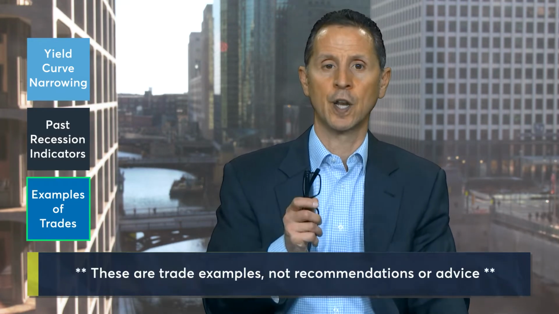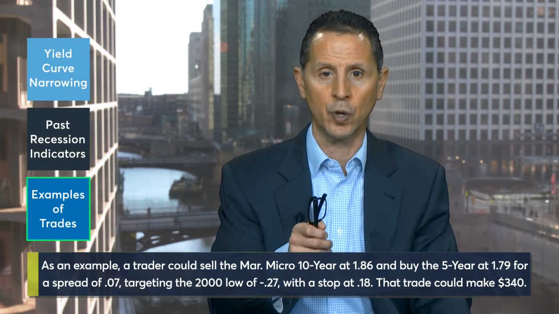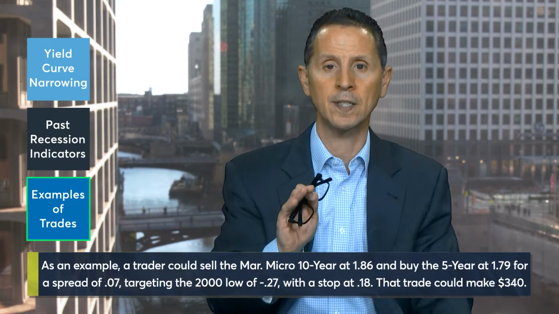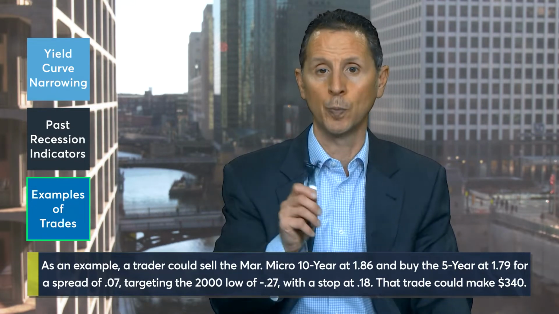Now, if a trader feels that a recession is imminent and that soon the 10-year versus 5-year will invert, an example of expressing that thesis could be to sell the March Micro 10-year Treasury yield futures contract at 1.86 and buy the March Micro 5-year Treasury yield futures contract at 1.79. This constitutes selling the spread at 0.07 or 7 basis points.